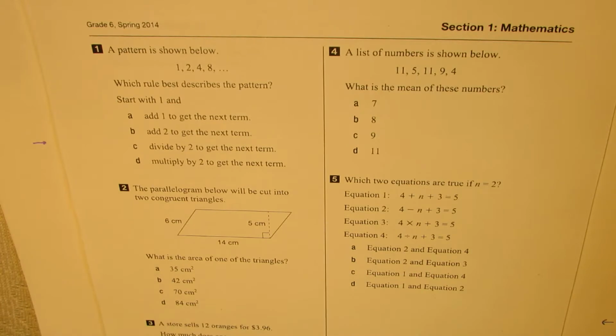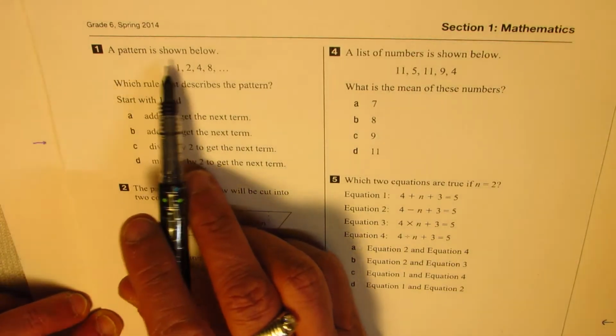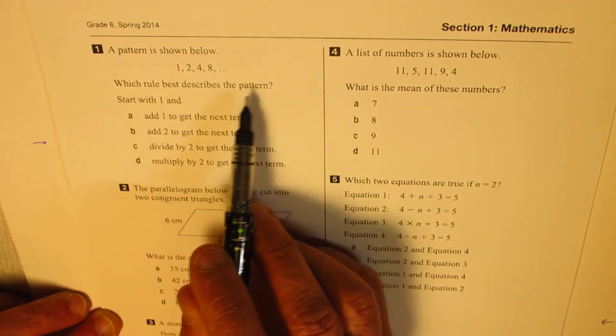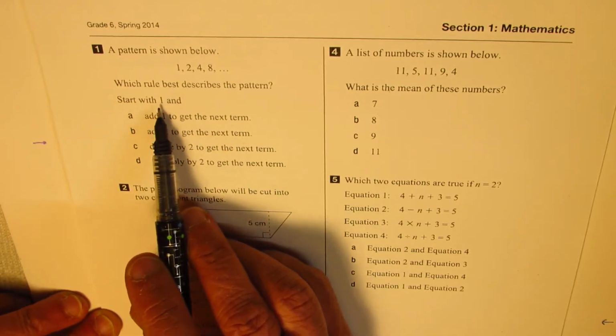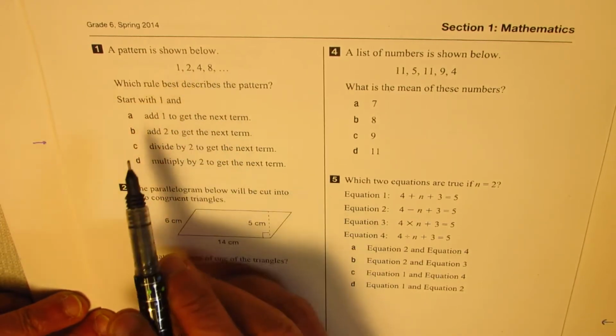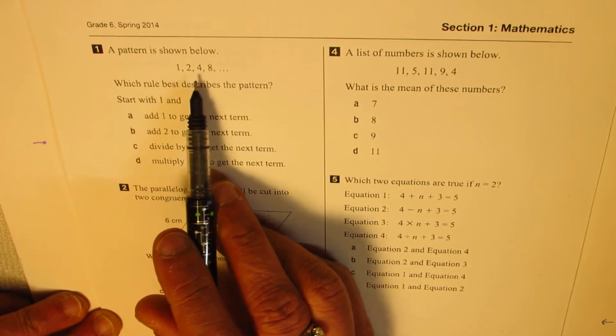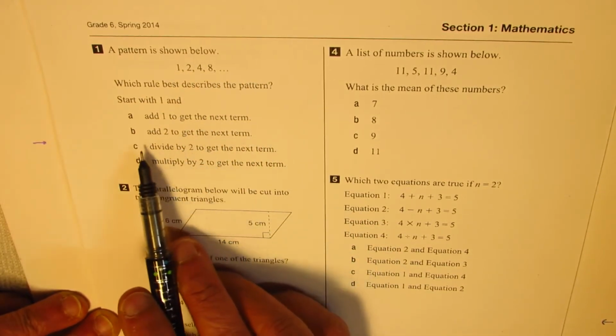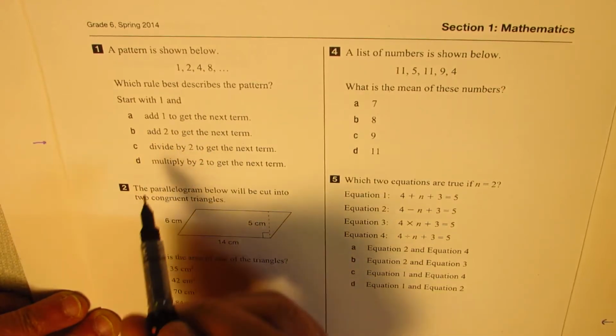Question number 1 here, as usual, as we have seen in most of the test papers, is based on patterns. A pattern is shown below: 1, 2, 4, 8. Which rule best describes the pattern? Start with 1 and then what? So you can see the pattern, and in your mind, you are doubling. Now look into the answers. Add 1 will not work out.